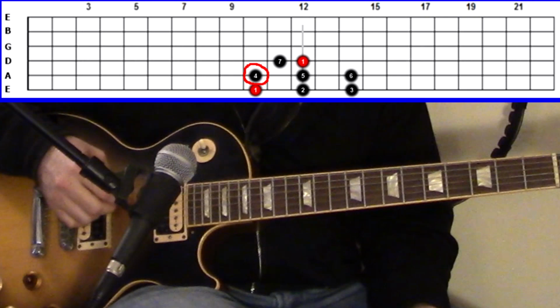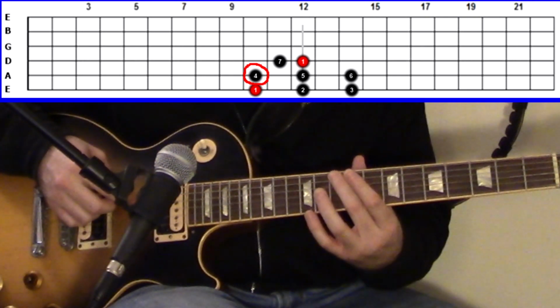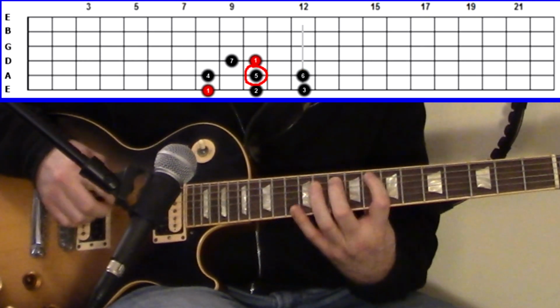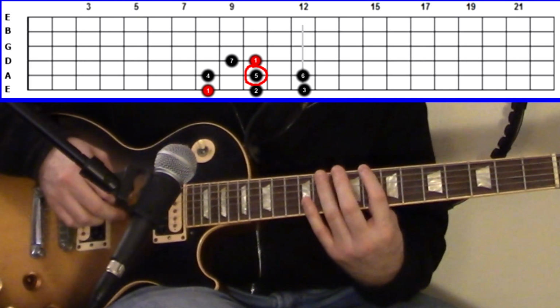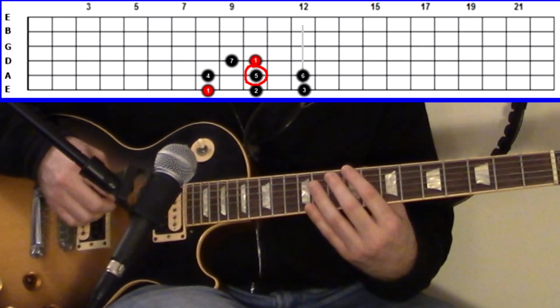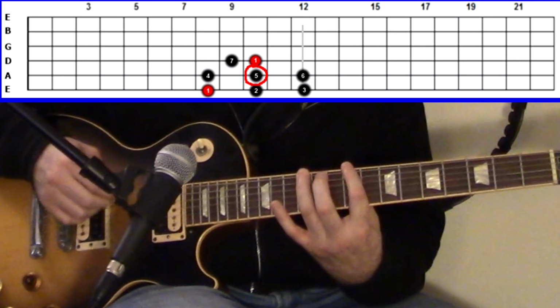So let me try and find the parent major scale for G Mixolydian. So here's G. That would be the 5th of something, the 5th note of this pattern. So that's coming from C major. So G Mixolydian comes from C major. That's the parent major scale.